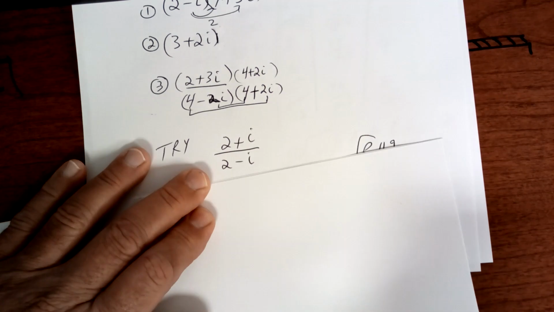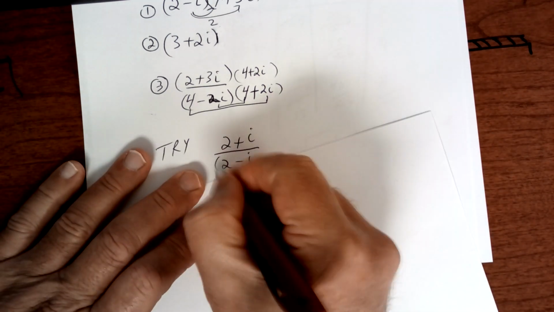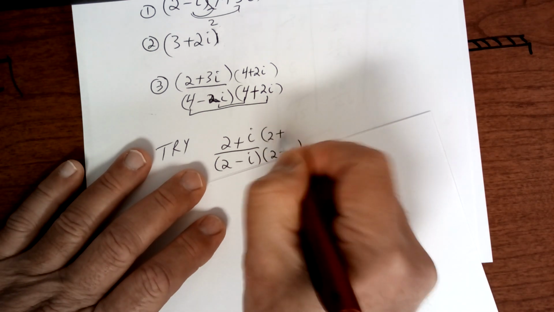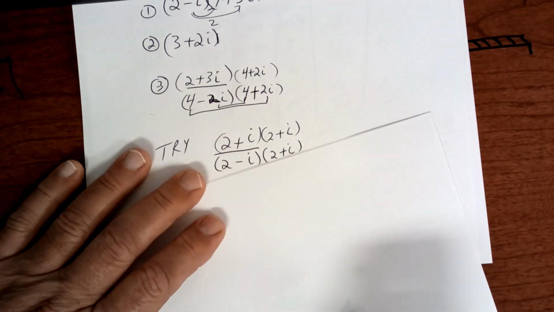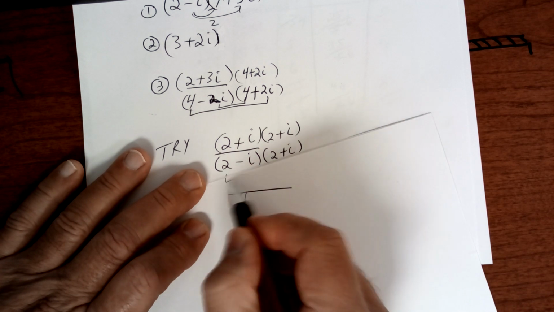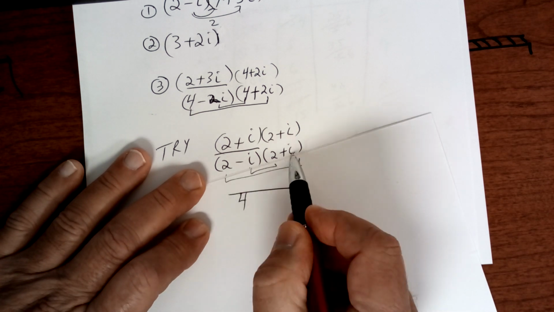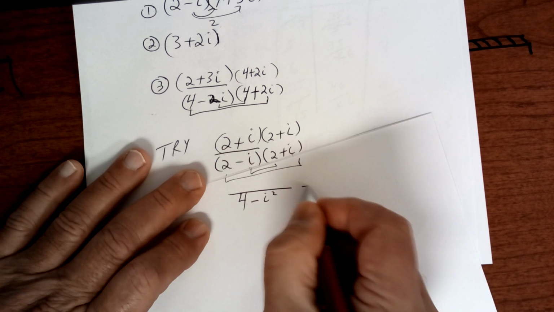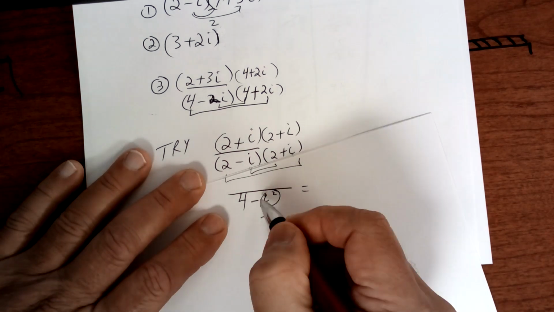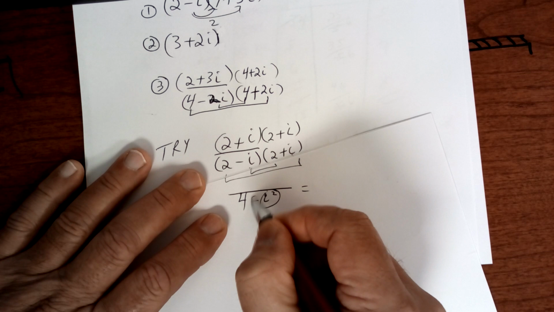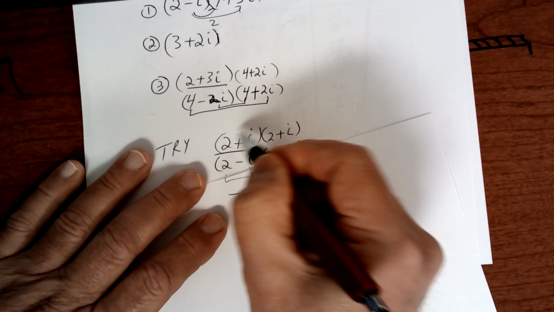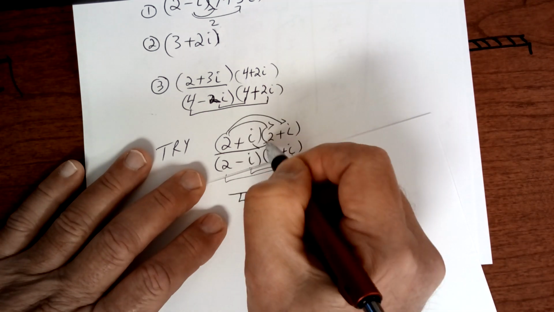Okay, let me try it. So I'm going to multiply by 2 plus i. So here I go. So the bottom is going to be 2 times 2 is 4. The outer and the inner cancel. So I'm just going to do negative i times i is a negative i squared. i squared is a negative 1, right? That's a double negative here. That's going to be plus. So it's going to be 4 plus 1, which is 5. So on the bottom, you're going to get 5. And on the top, you got to do FOIL. And whatever you get at the top is okay.